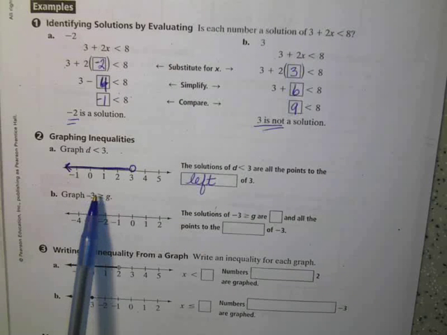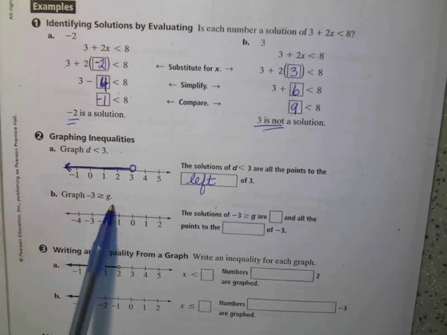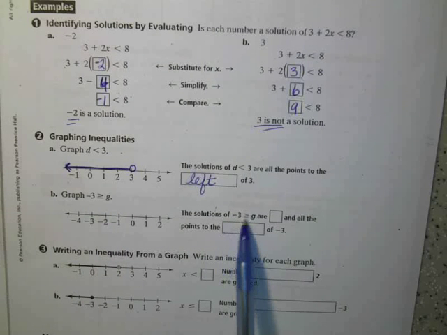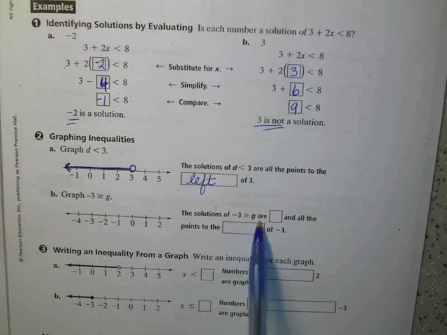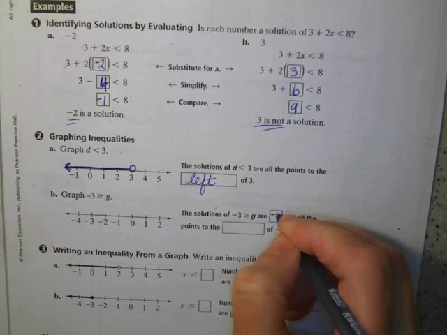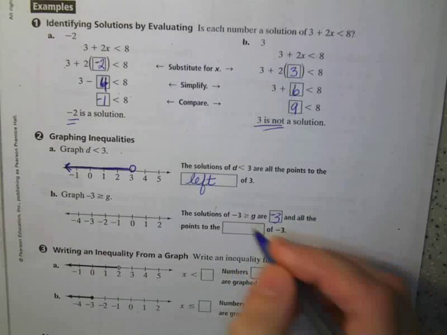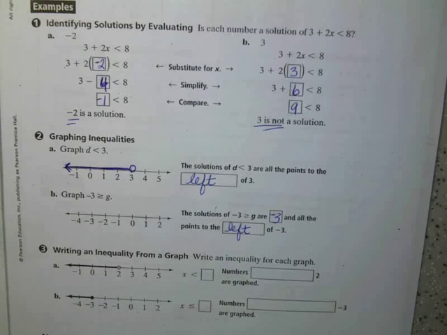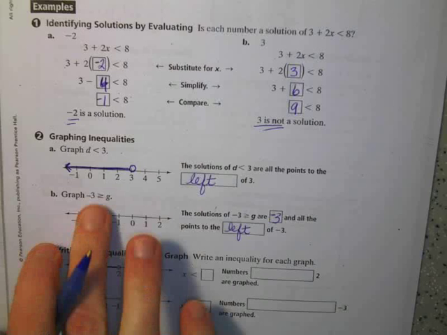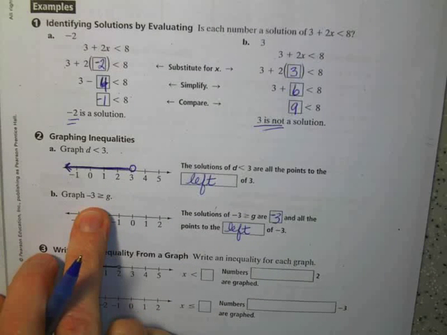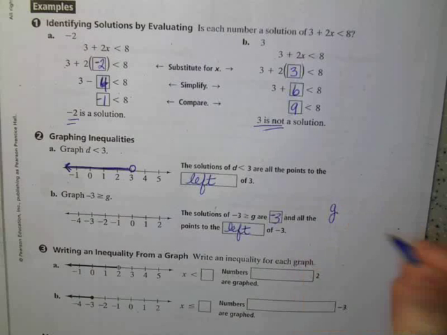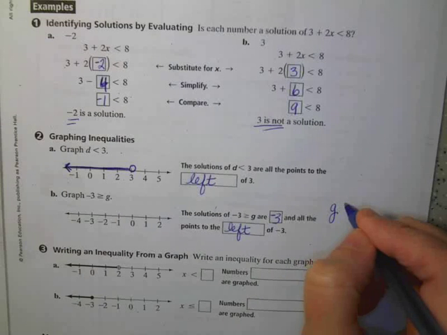Next one, graph -3 is greater than or equal to g. Okay, the solutions of -3 is greater than or equal to g are -3 and all points to the left of -3. Now when I see inequalities written like this, I like to rewrite them to have the variable on the left.